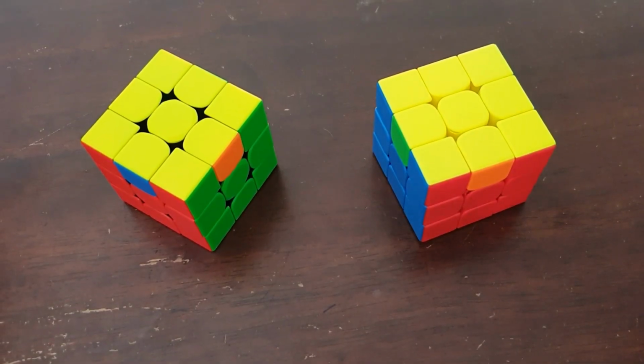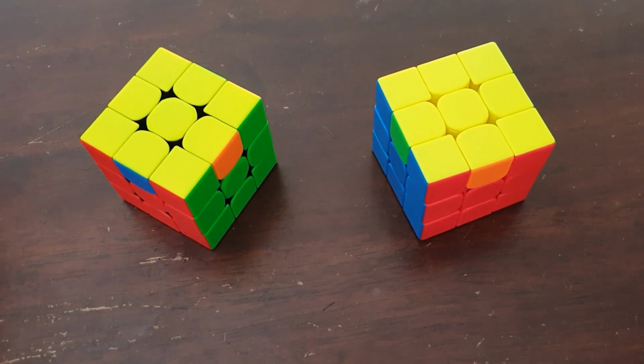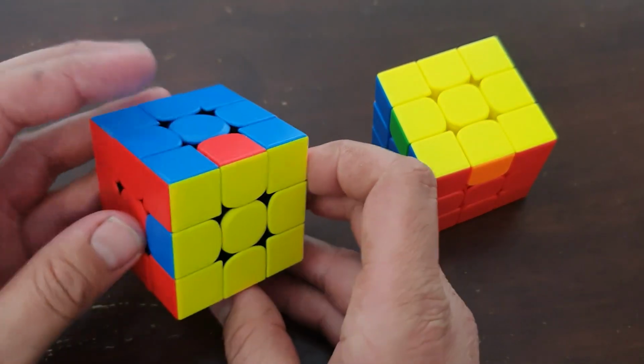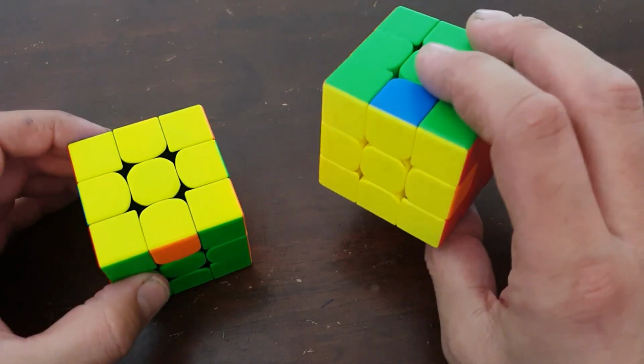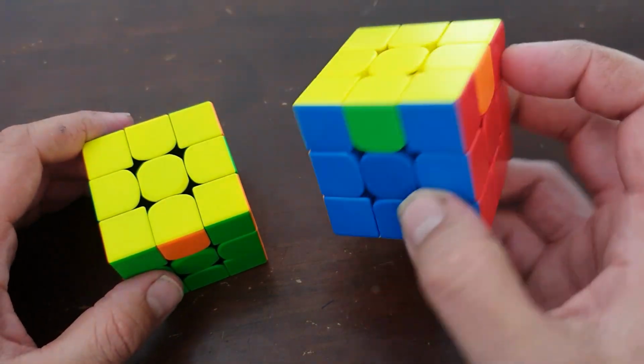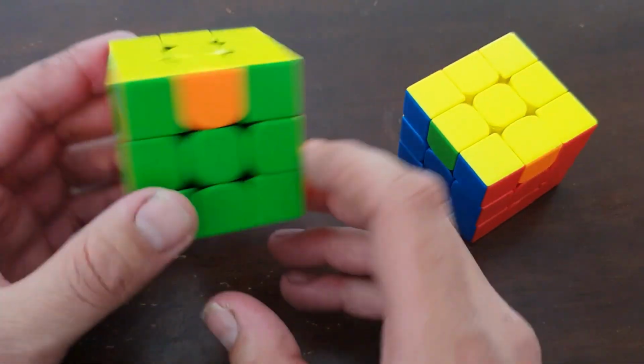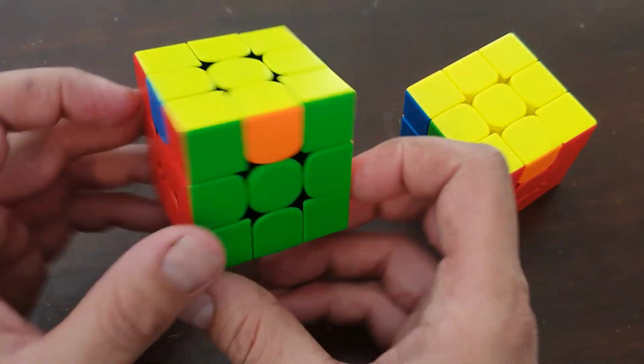With the edges only cases, there are 4 cases. There are 2 where we have 4 edges that need cycling, such as these 2. So these 2 are opposites. And for this one, they are adjacent.